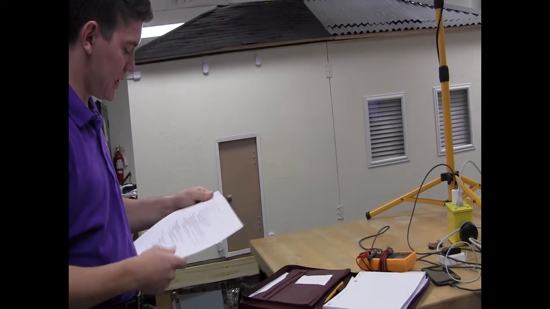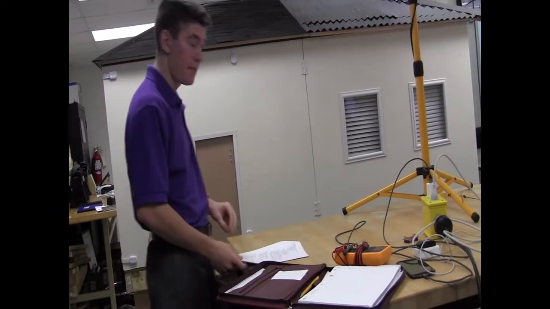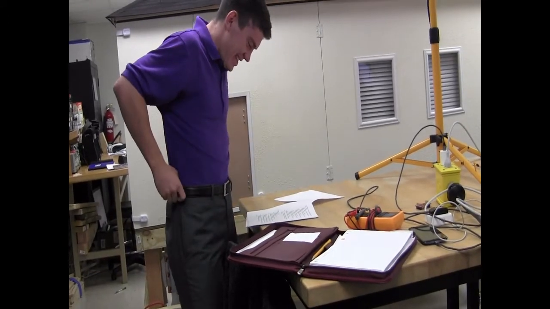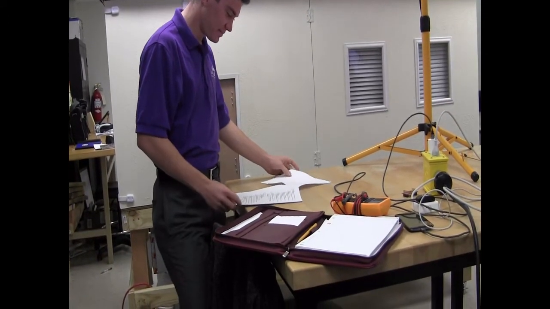The next test that we did was. I thought there was supposed to be a front porch. It won't fit through the door. That's the table, is that?